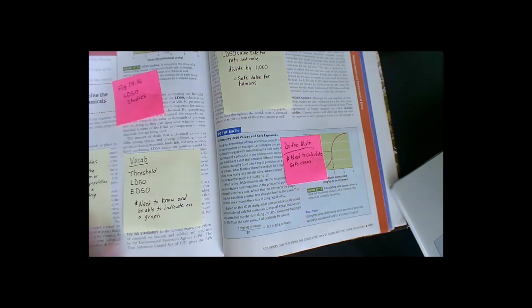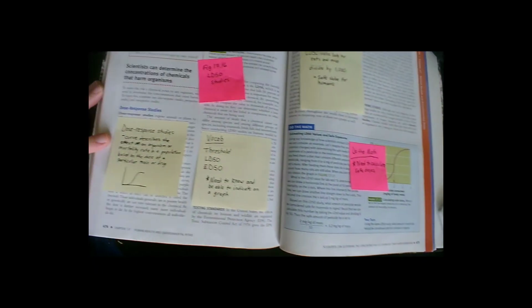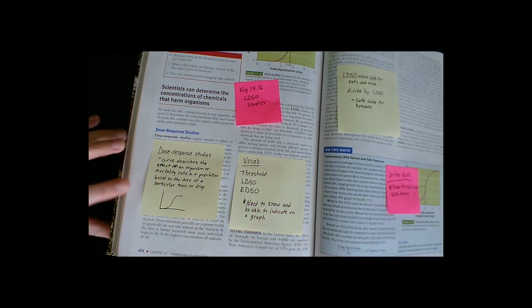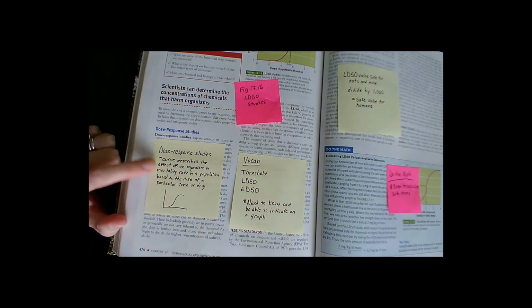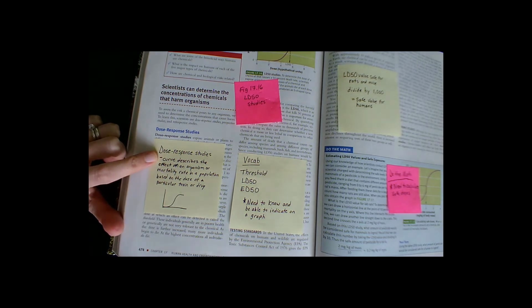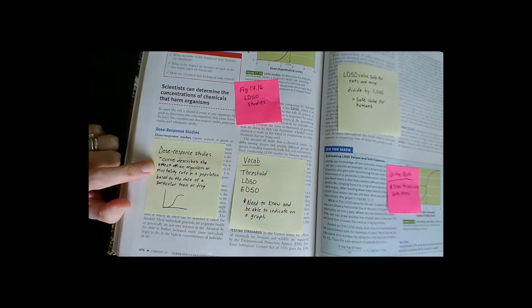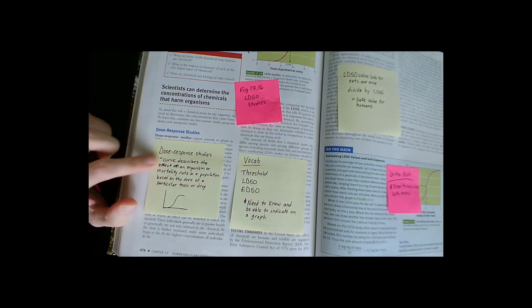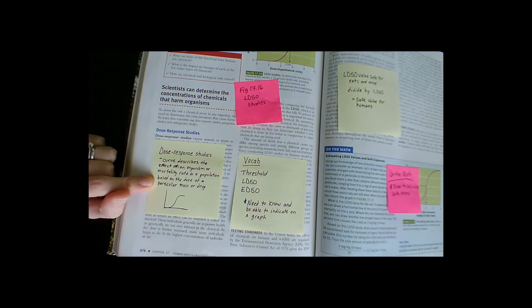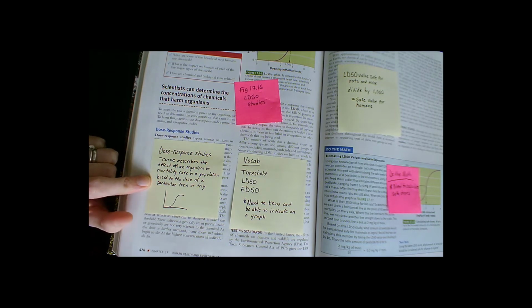All right, so that includes all that. Then page 474 starts talking about dose response studies. A dose response curve describes the effect on an organism, or the mortality rate in a population, based on the dose of a particular toxin or drug. The study is trying to determine the appropriate dose of a toxin or drug based on its effectiveness or lethality.